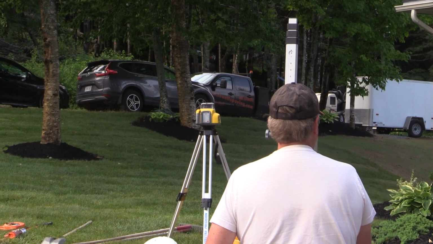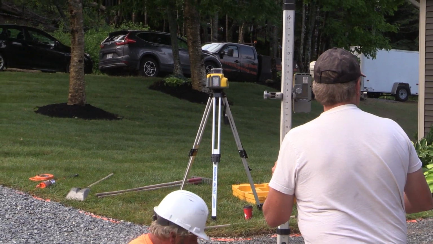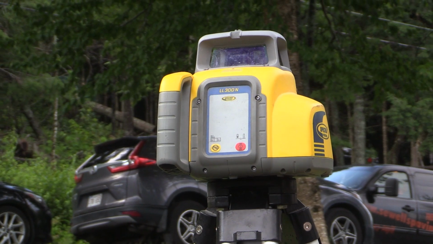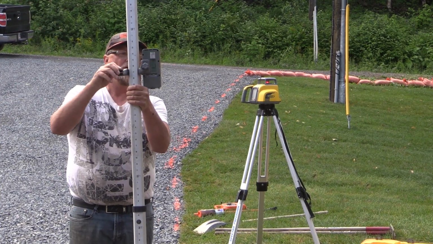The paving crew that completed the driveway for the house used specialized equipment to assist them with their measurements. This device provides a beam of laser light that can be detected by a receiver attached to a measuring stick.